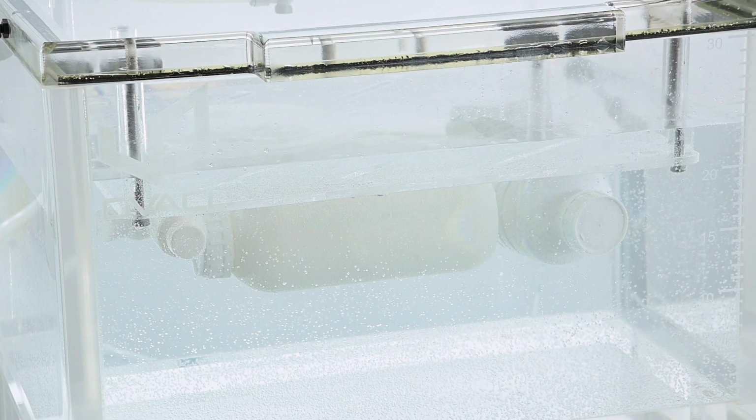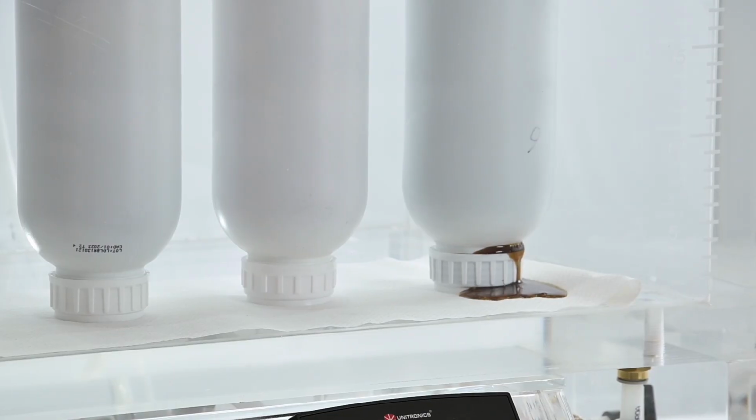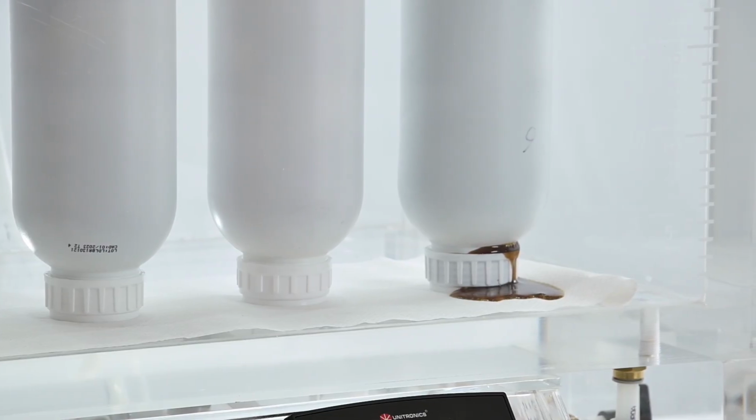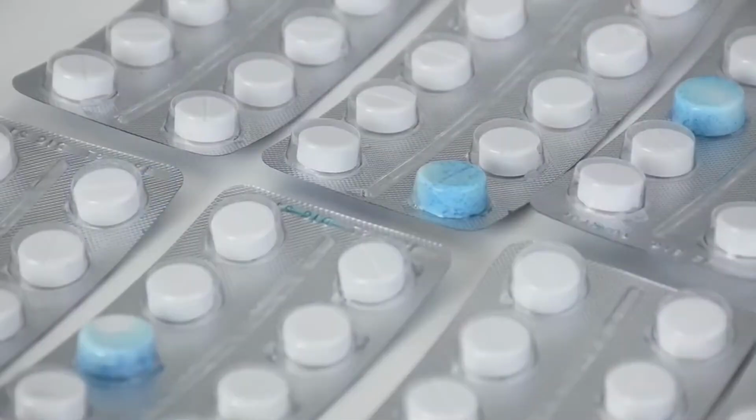Interpreting results is straightforward, especially for immersion tests. A continuous flow of bubbles indicates a leak. For dry tests, one simply needs to check if the paper towel passed under the product shows any moisture signs. In methylene blue tests, confirming that there has been no penetration of the dye into the product is key.